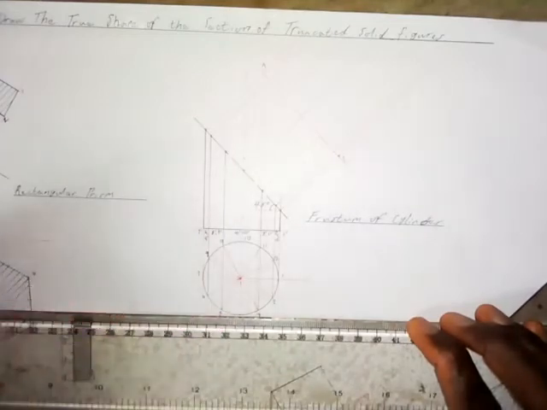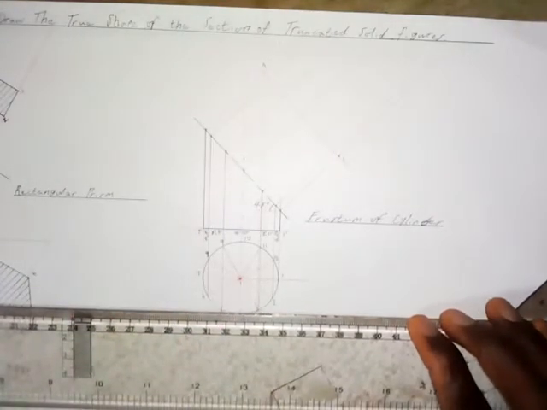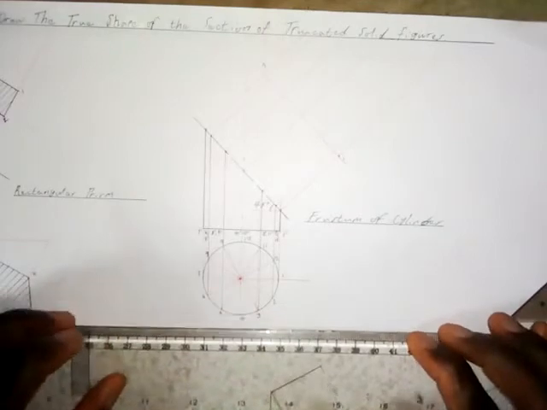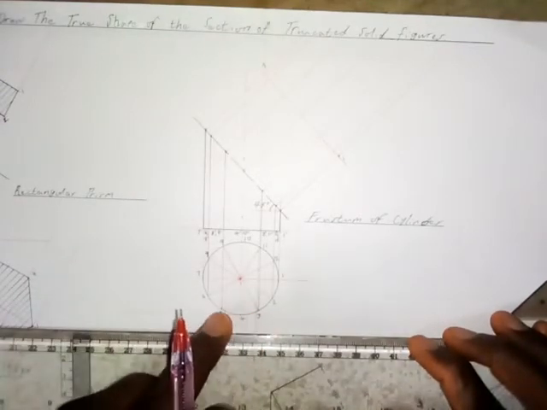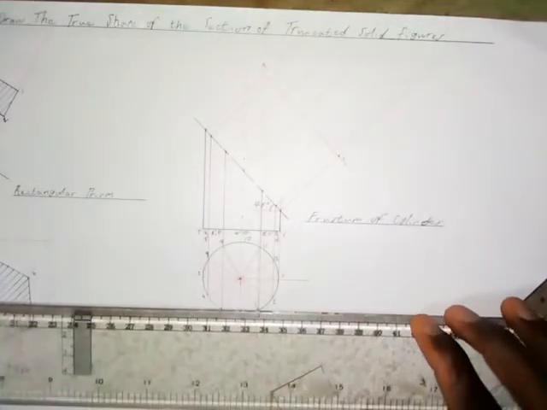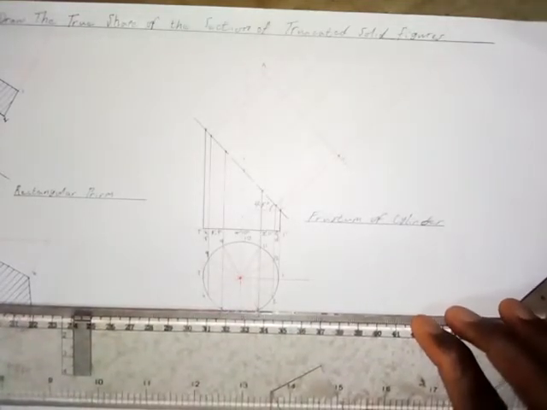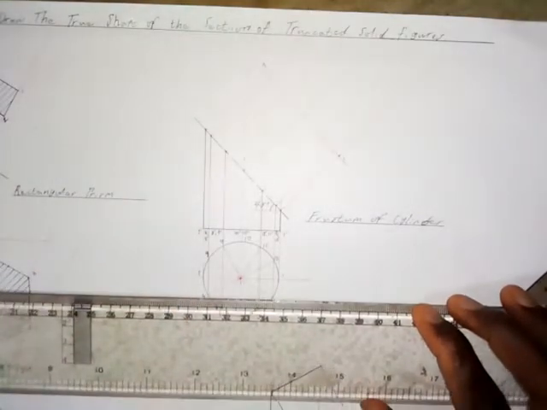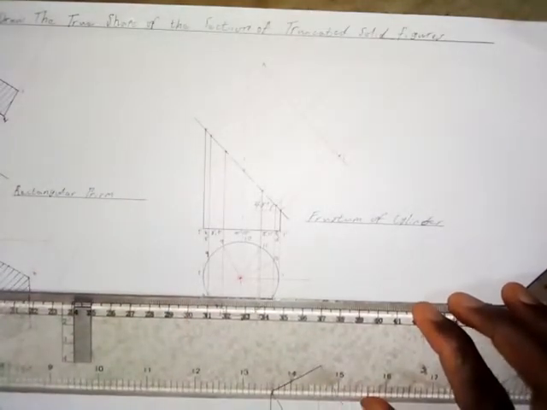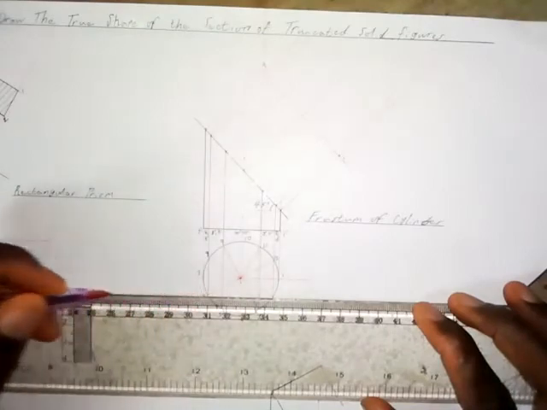Draw a line like this as we did for the previous one. Points 3 and 5 are at the same point, so you can just produce a horizontal line to this side from point 5. 2 and 6 are at the same point, so draw a line to this side.